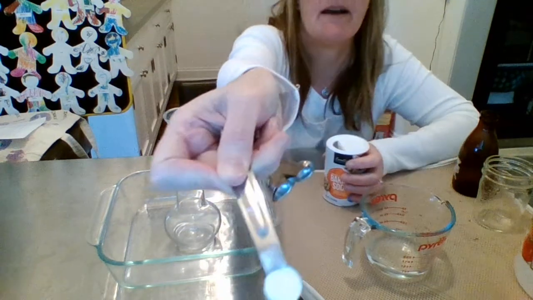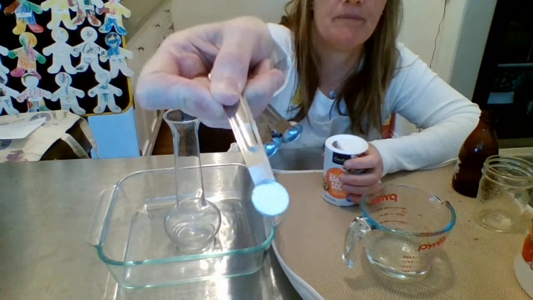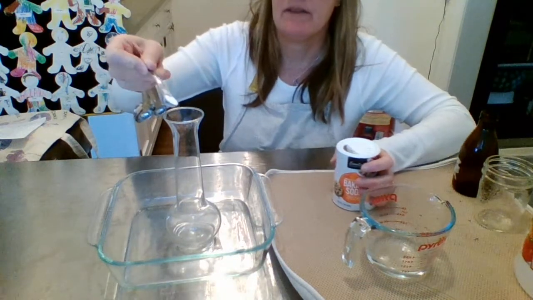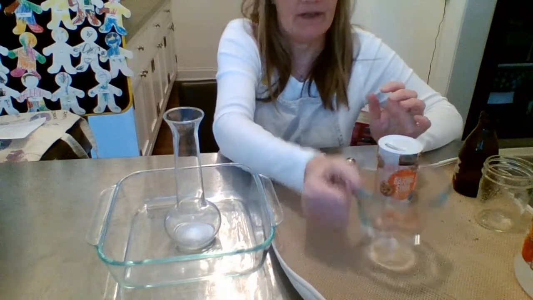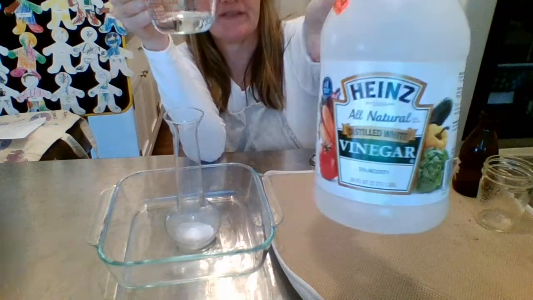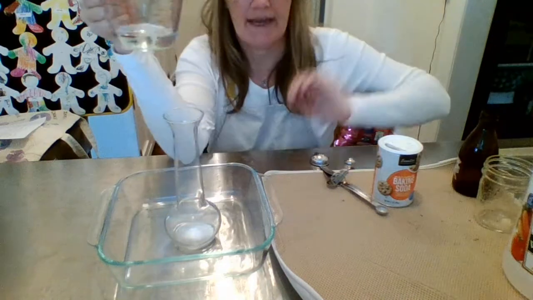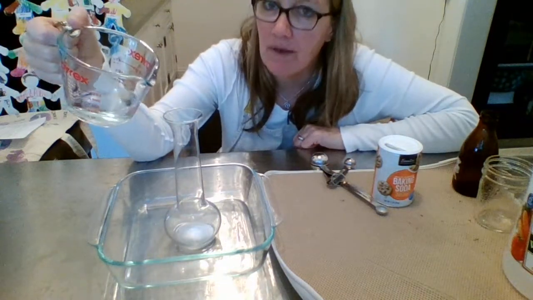So this is like a white powder, and I'm going to put it in here. I just added in a quarter teaspoon. Now, in here I have vinegar. This is vinegar. And I'm going to pour it in here.